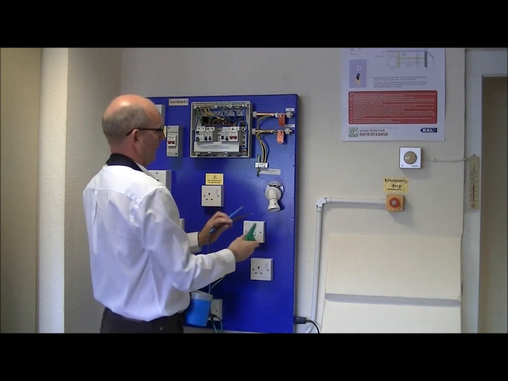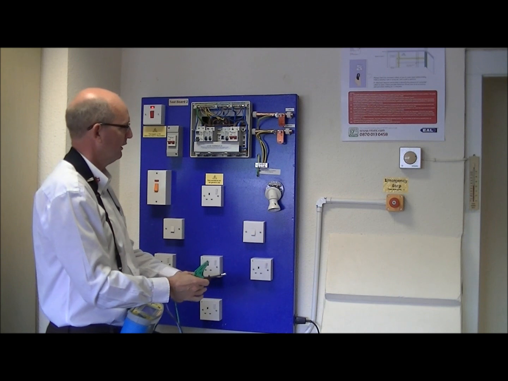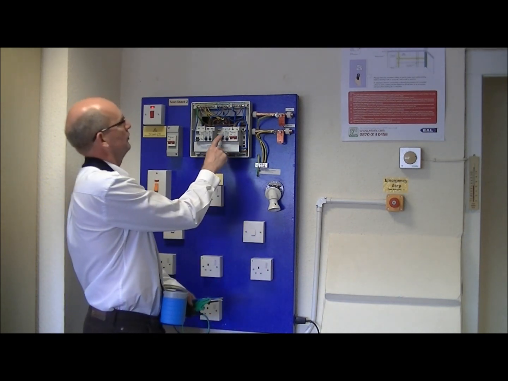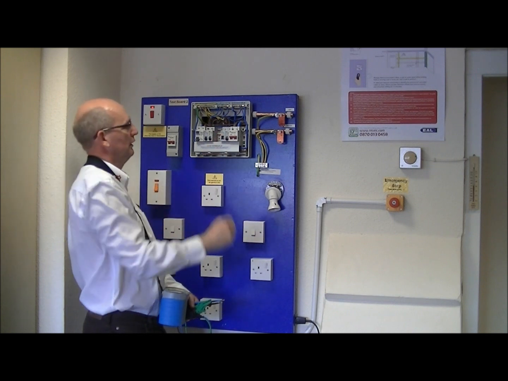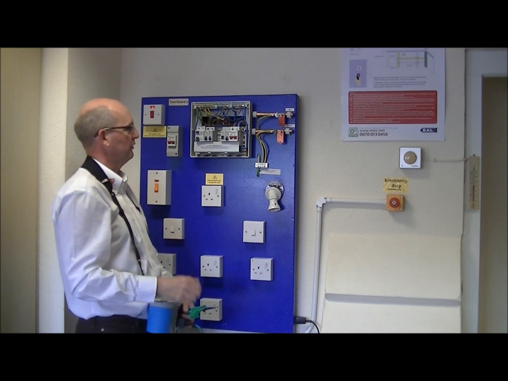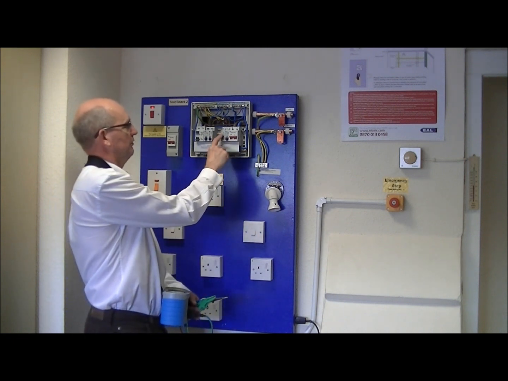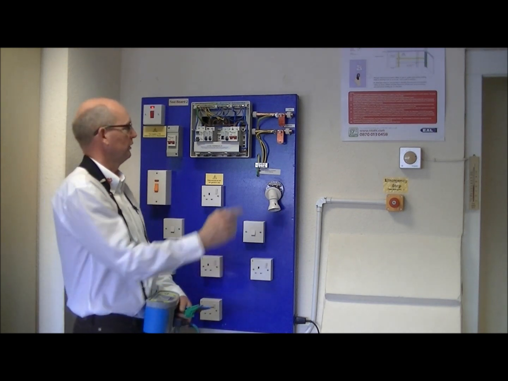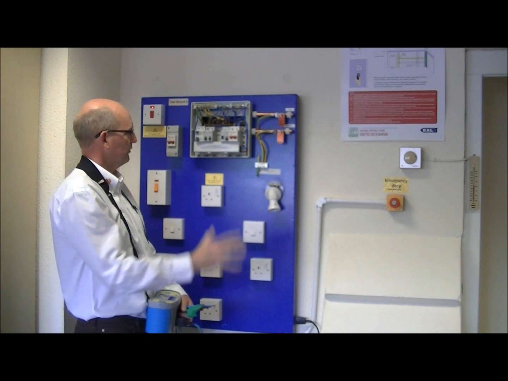We then need to check that the value that we've recorded is less than stipulated in the wiring regs for this size of breaker, which is a B6. If the earth loop impedance that we've measured is less than the stipulated or tabulated value for this breaker, we then know that under fault conditions this device will disconnect in the required time. So that's the lighting circuit.